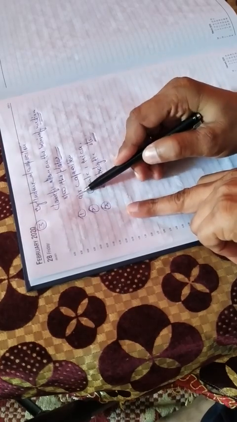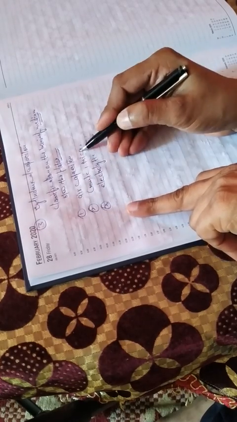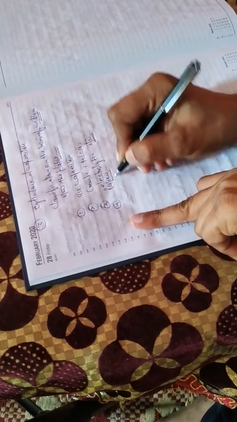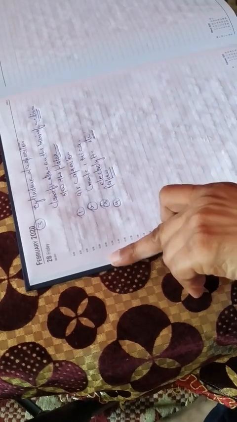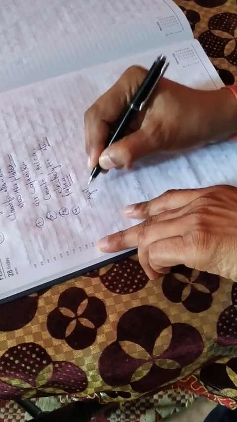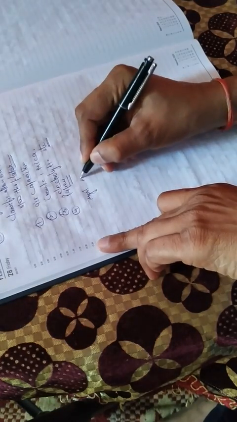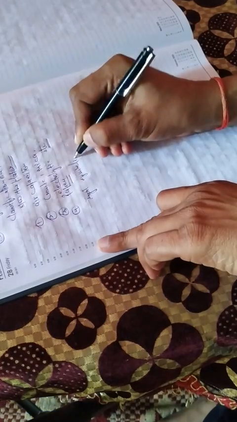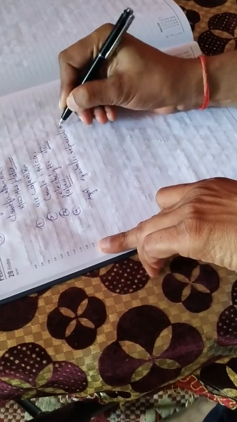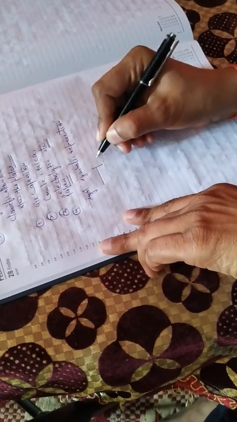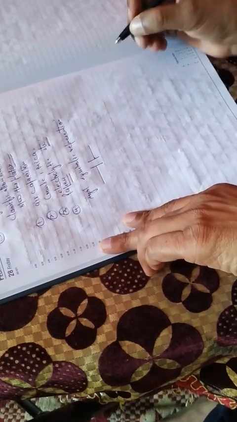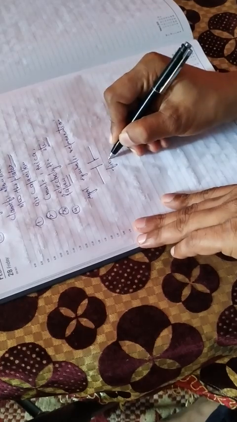Suppose air capacitor, ceramic, mica, electrolytic, paper capacitor, etc. There are many more categories, and also symbolic representation. This one is the plates of a PPC, and this one is a fixed capacitor.